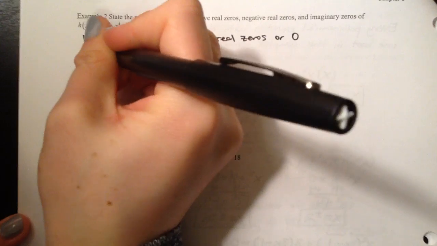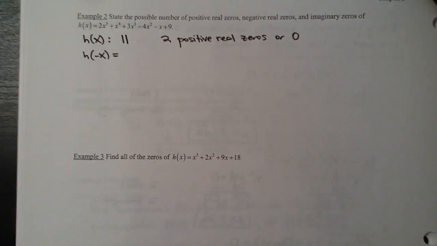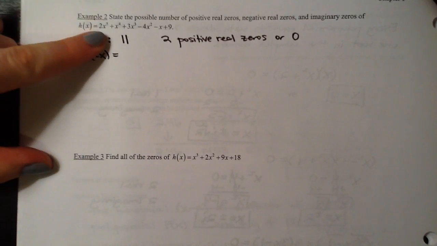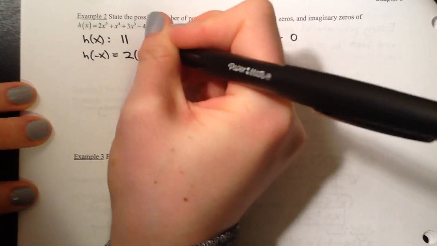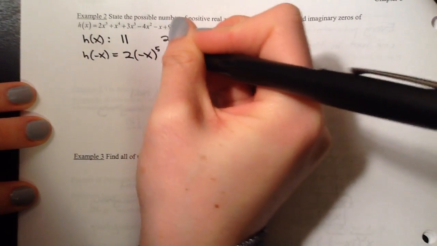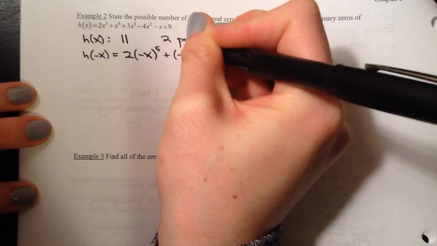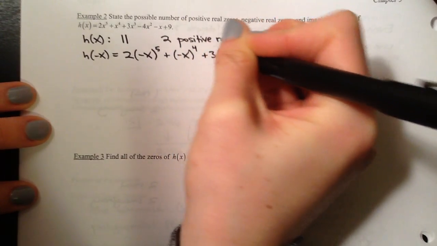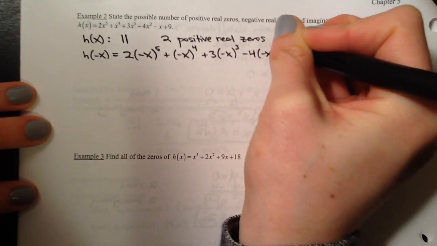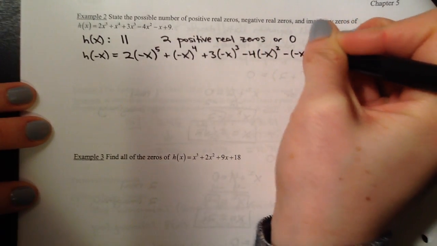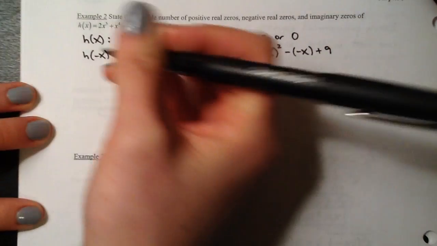Okay, so now we're going to do h of negative x and figure out exactly what that means from that weird definition on the previous page. So that means we're going to plug negative x into this function right here and simplify. So 2 and then negative x to the 5th plus negative x to the 4th plus 3 times negative x cubed minus 4 times negative x squared minus negative x plus 9. Okay, so let's simplify this up.